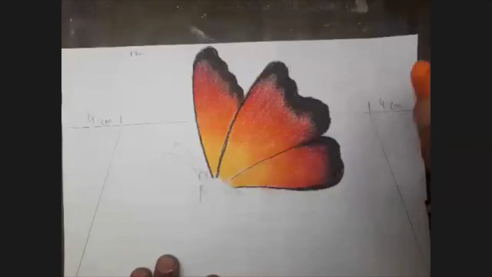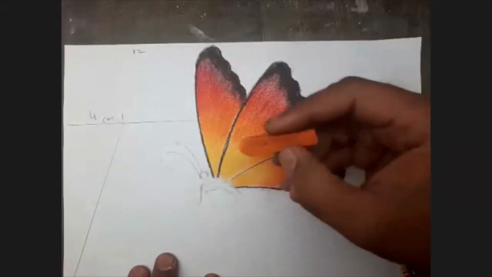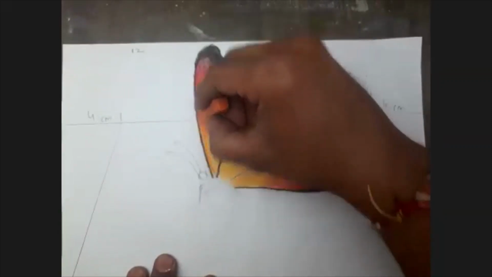Just to get some texture, this is optional. You can use this orange color and you can add some lines here.